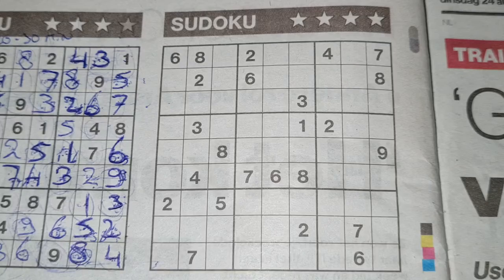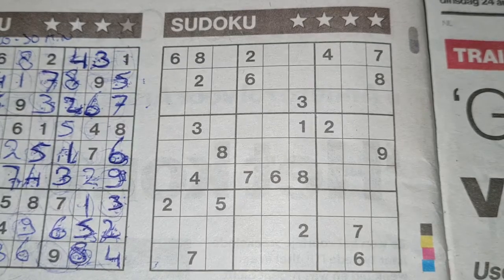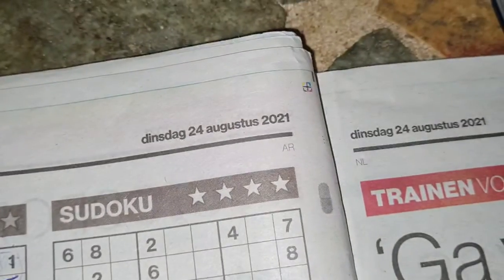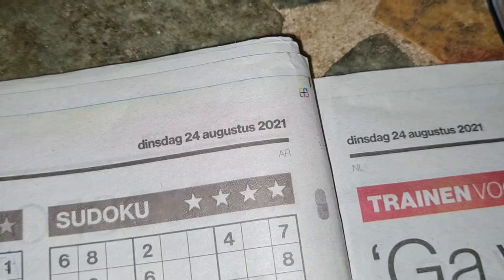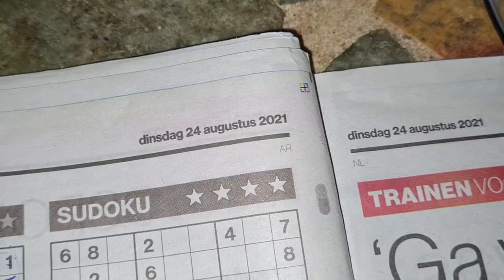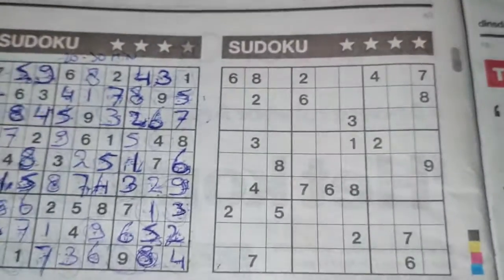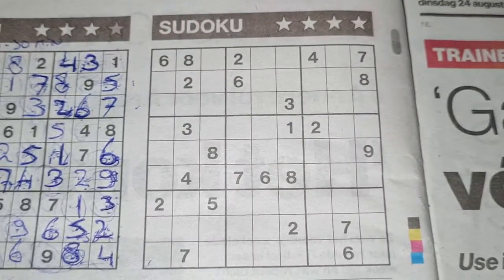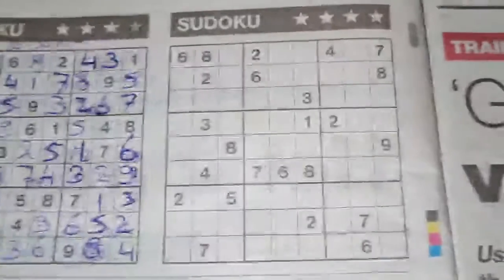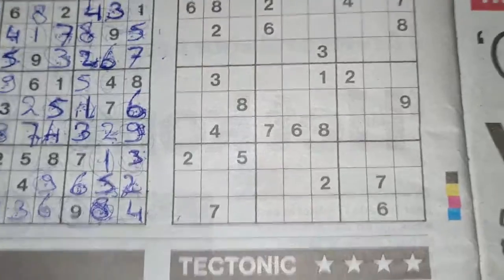Second Sudoku, a four-star Sudoku in today's newspaper of Tuesday, August the 24th, 2021. We have here in this additional 9 extra Sudokus, and the second Sudoku I will solve will be a four-star Sudoku. Let me position the camera.